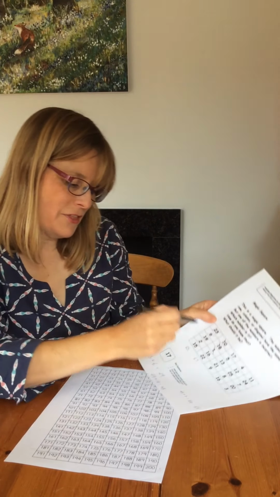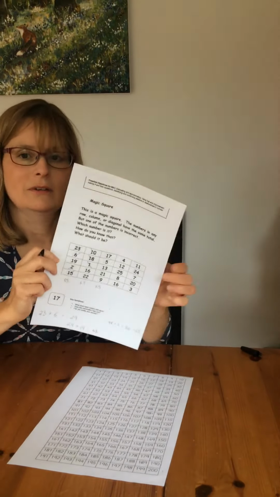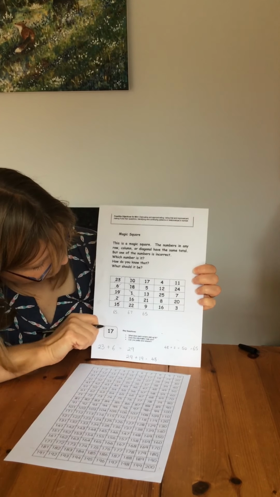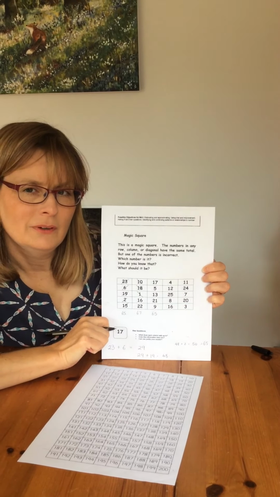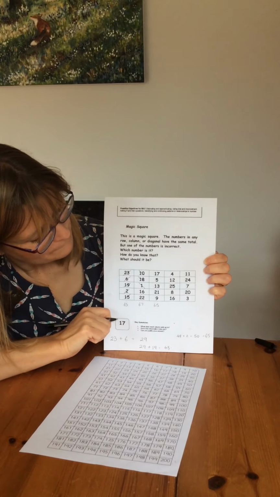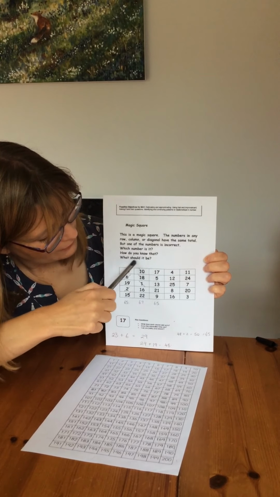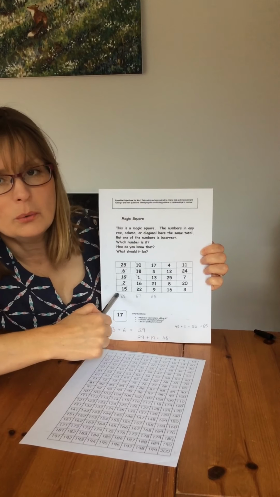That's right, that one also comes to 65. So, which one do we think now, which column is going to have the wrong number in? That's right, it's this one. Because these two are the same.